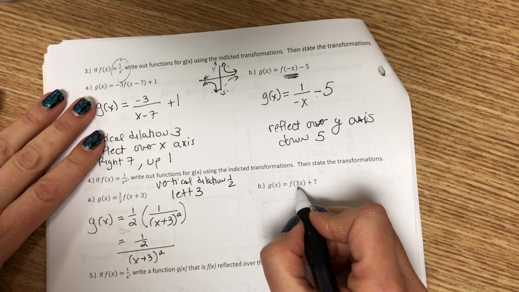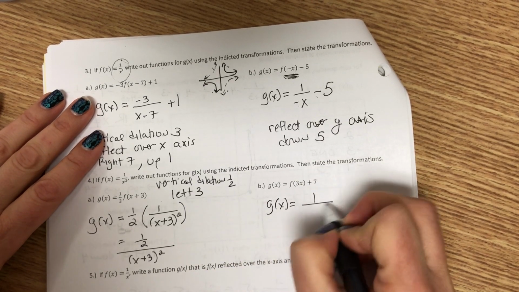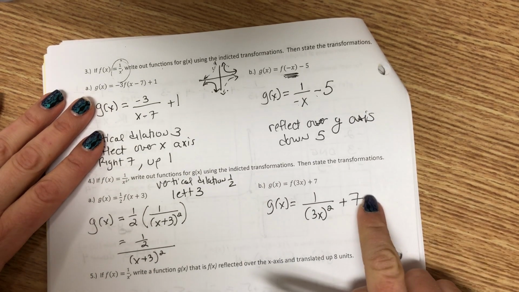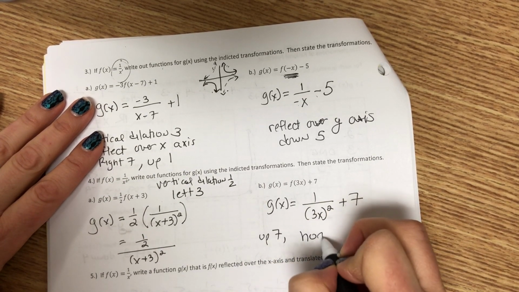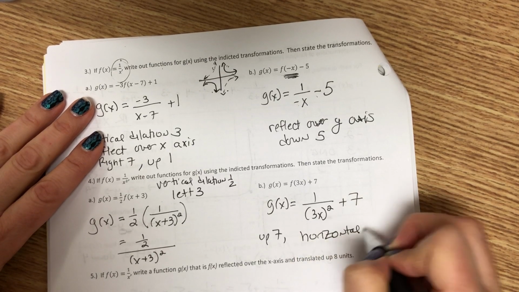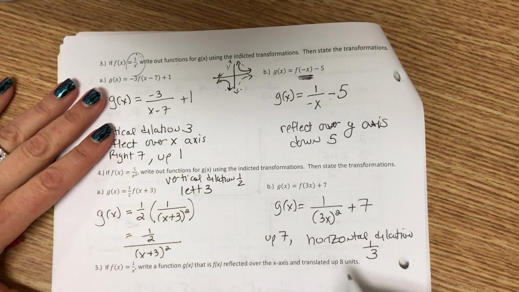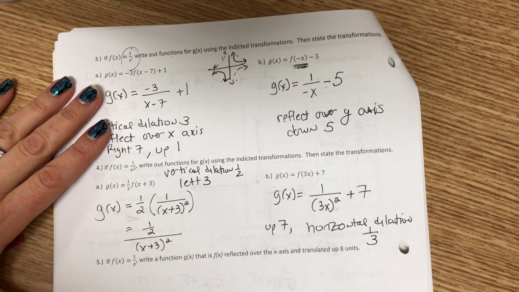Now for B, the 3x, so g of x is 1 over 3x squared plus 7. So we've got the up 7. And now it's a horizontal dilation of 1/3. It's always the reciprocal value of the coefficient when it's a horizontal dilation.